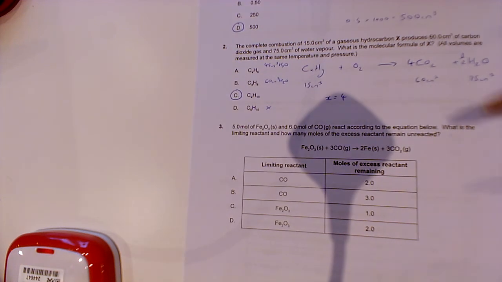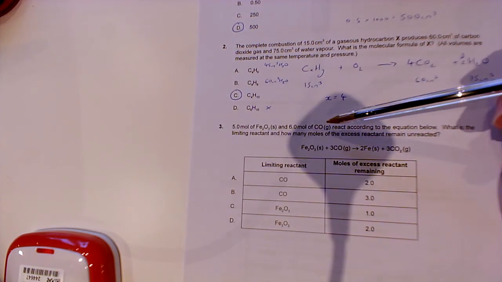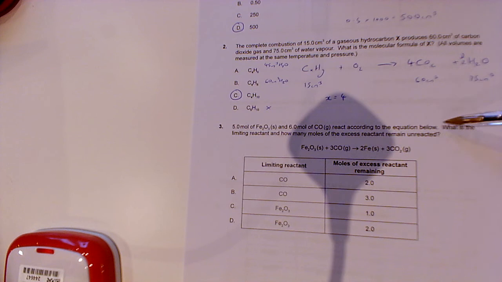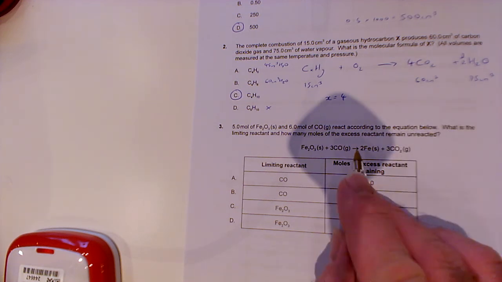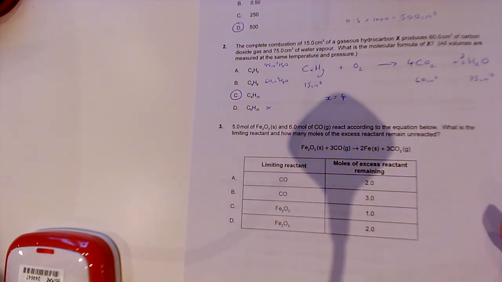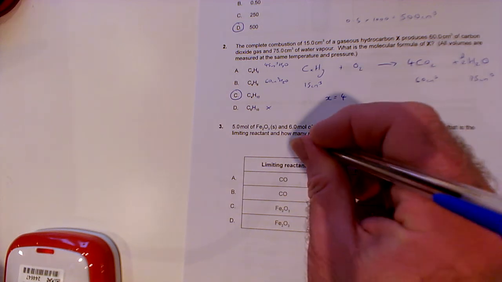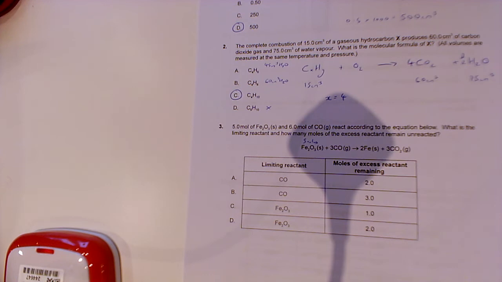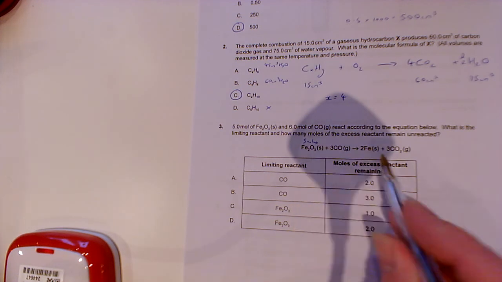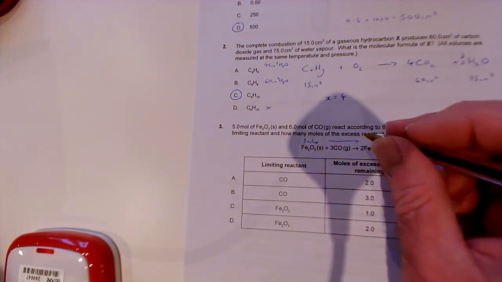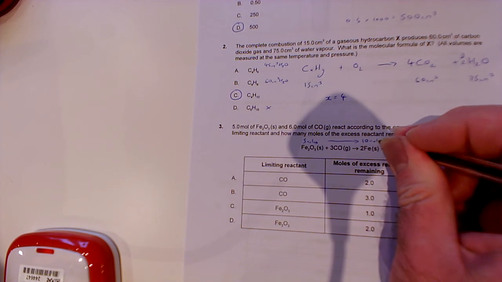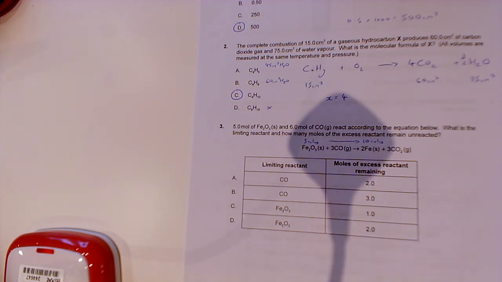The next one then, we've got 5 moles of iron oxide reacting with 6 moles of carbon monoxide, the reactant according to the equation below. What is the limiting reactant, and how many moles of the excess reactant remain unreacted? Well, a good trick that we do at GCSE, remember, is to work out how many moles of one other product they can make, and whichever one can make the least is the limiting reactant. So if I've got 5 moles of iron oxide, how many moles of iron could that make? Well, that would be enough to make 10 moles, because it's a 2 to 1 ratio.